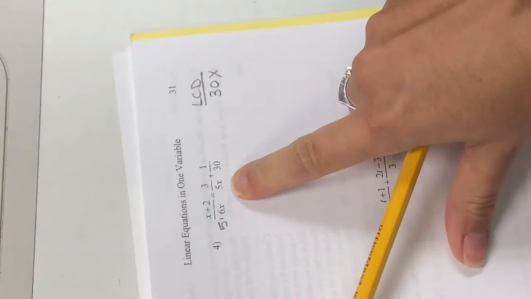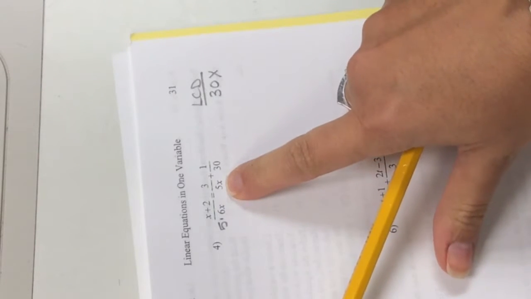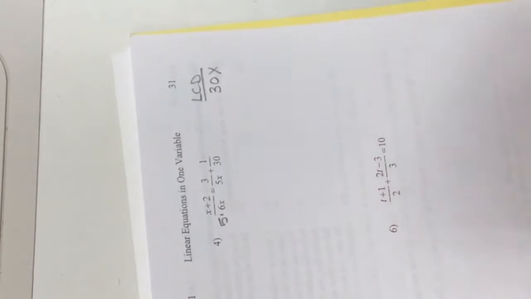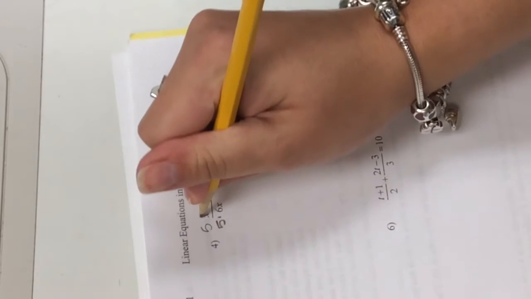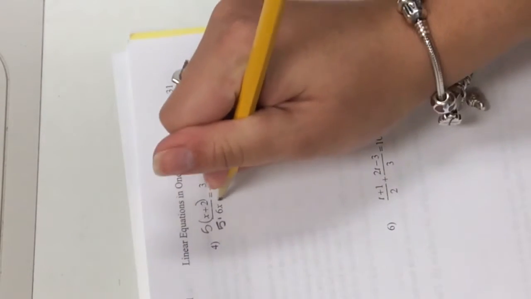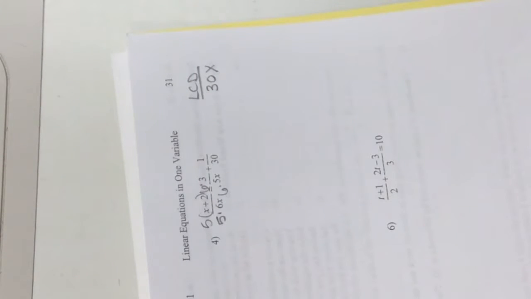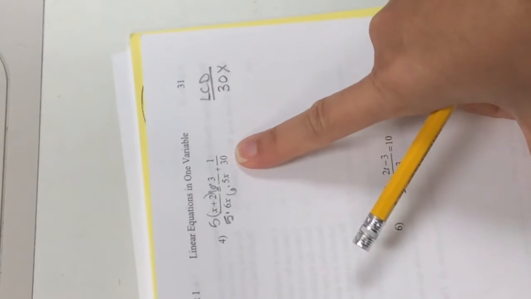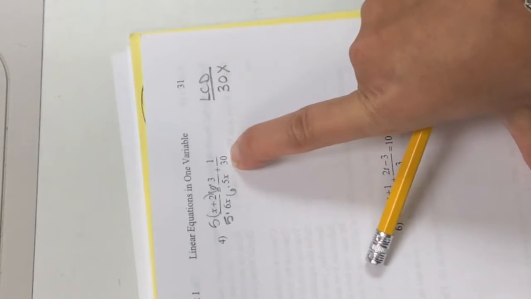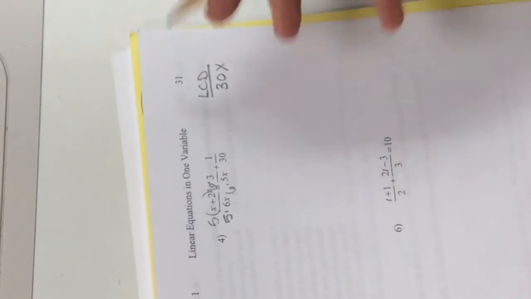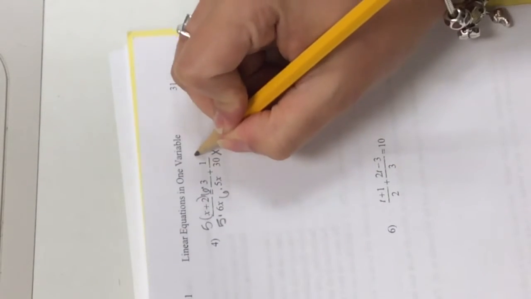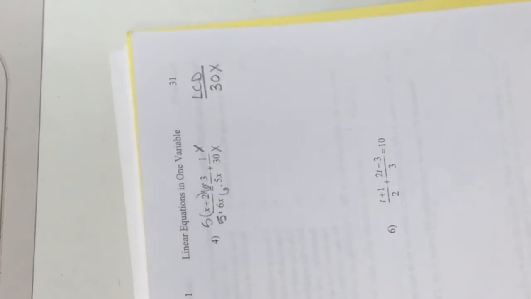What do I multiply 5x by to get 30x? Go ahead. 6. Oh, I forgot you have to also multiply the top by it. This one's 6 as well. So they're both 6. What is missing from 30 to get an LCD of 30x? Go ahead. Good. Whatever you multiply on the bottom, you have to do to the top as well to keep these fractions balanced.